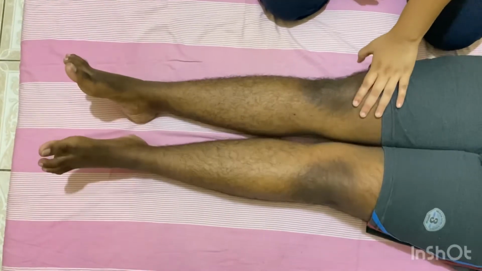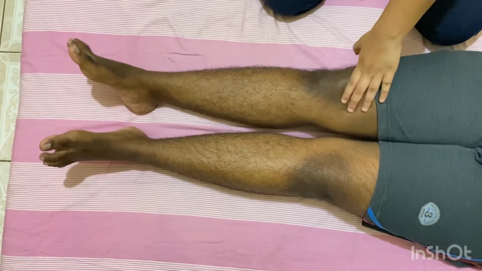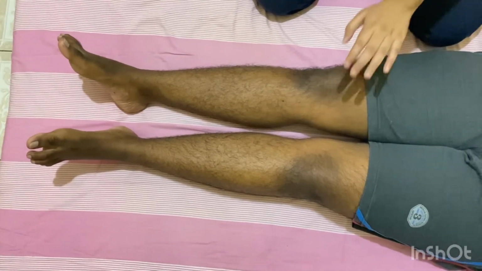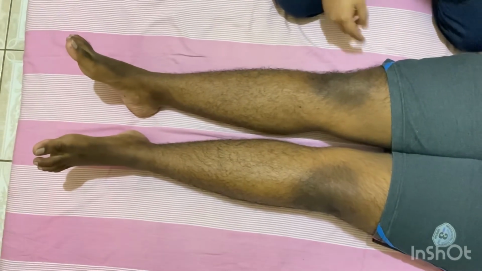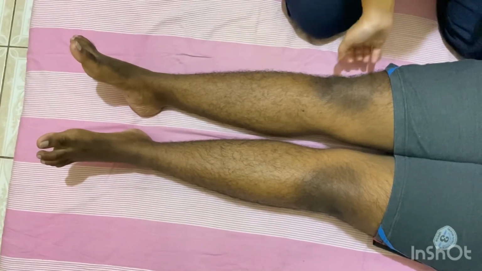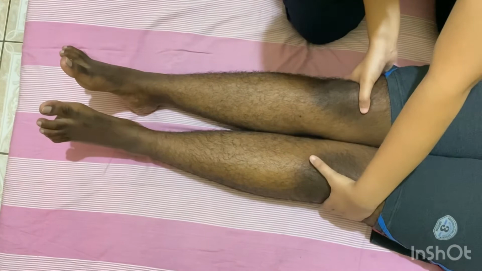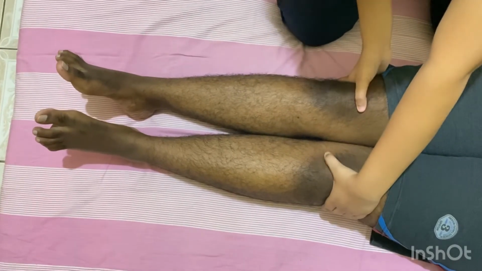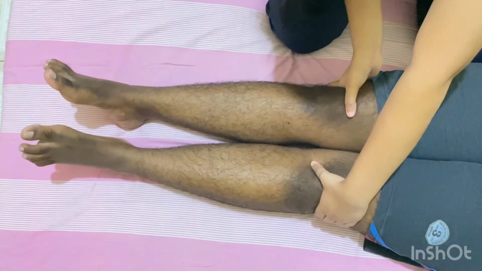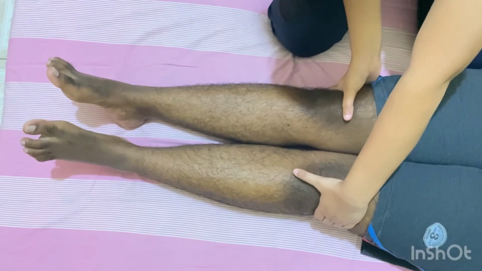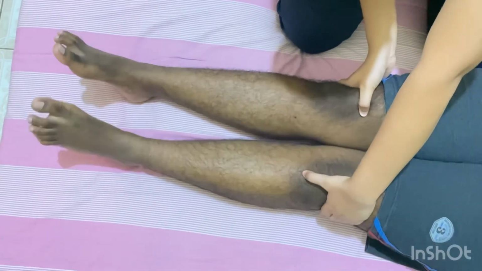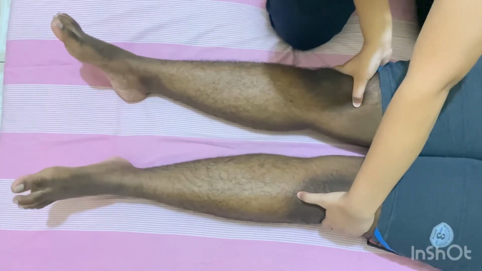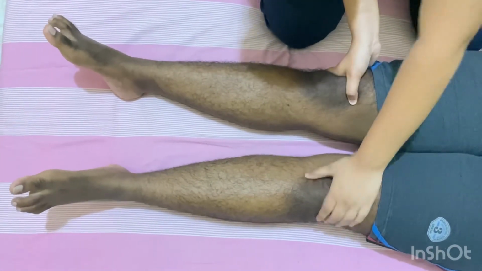So now we will be testing for abduction at the hips, that is a function of the gluteus medius and the minimus, also the L4, L5 and S1. Now I'll place both my hands firmly on the outside of the knees and you have to try and spread both of your legs against my resistance. Okay. Begin. Okay. Again. Okay, that's good. You may relax.